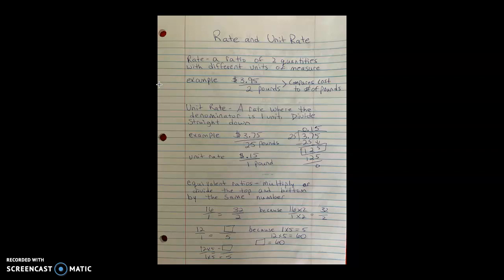So for example, if I said I got $12 for every hour that I babysat, how much money would I make in 5 hours? My ratio setup would look like 12 over 1 equals something over 5. So then the way we figure out the answer is we ask, what did we do to 1 to get to 5? And because I multiplied 1 times 5 to get 5, I'm going to multiply 12 times 5, and that's how I get my answer of 60. So you would make $60 for babysitting for 5 hours.